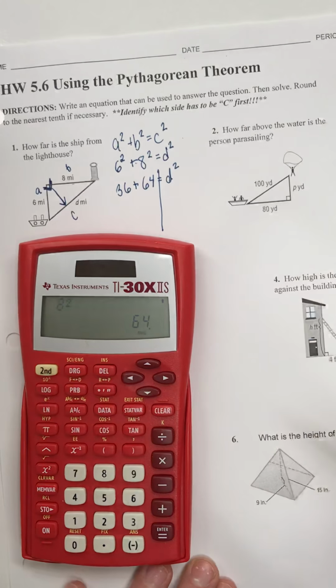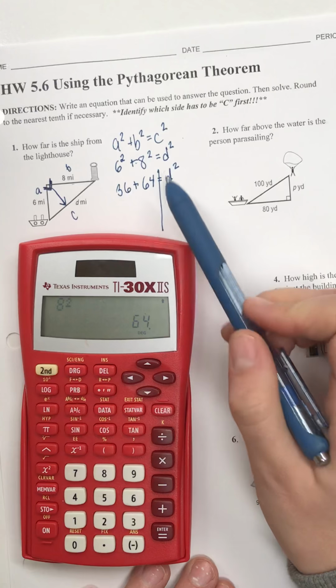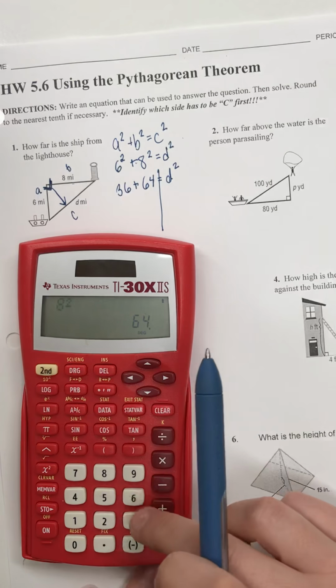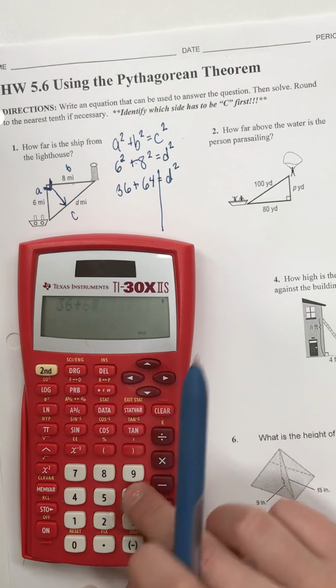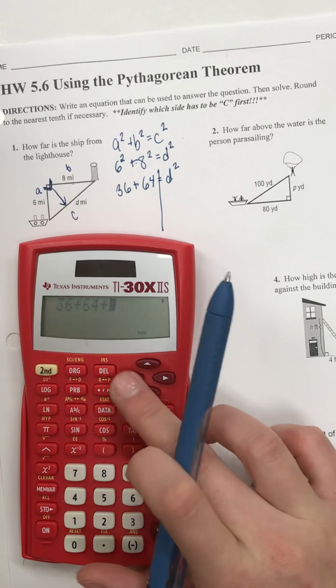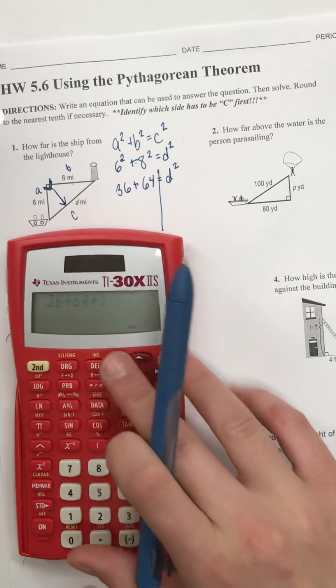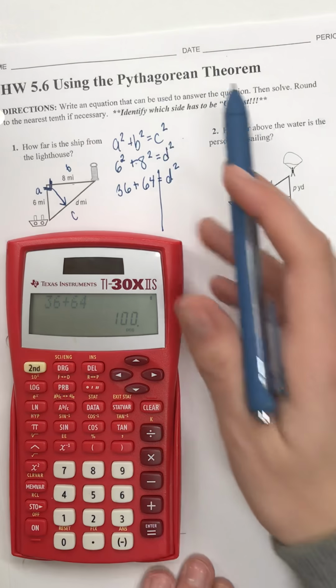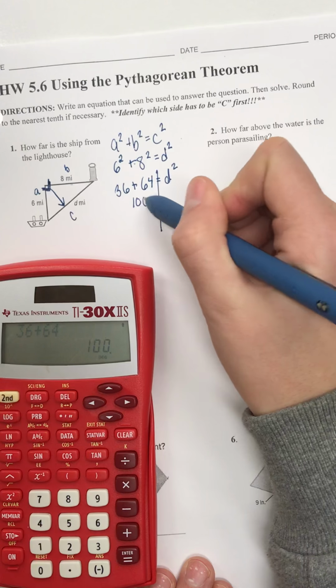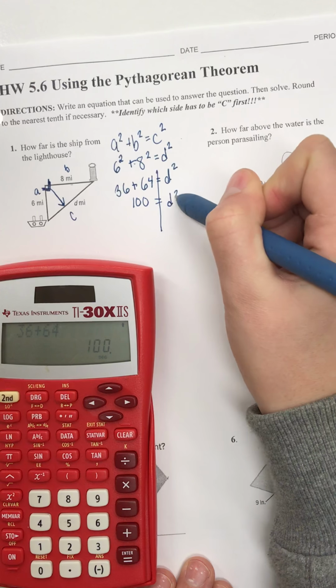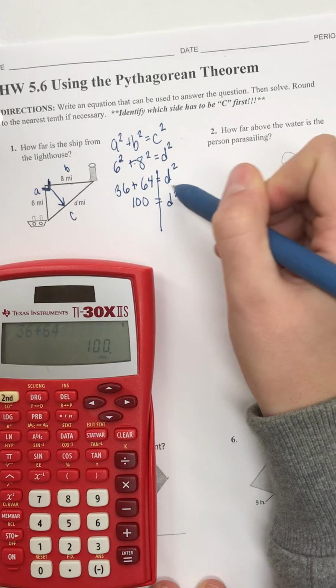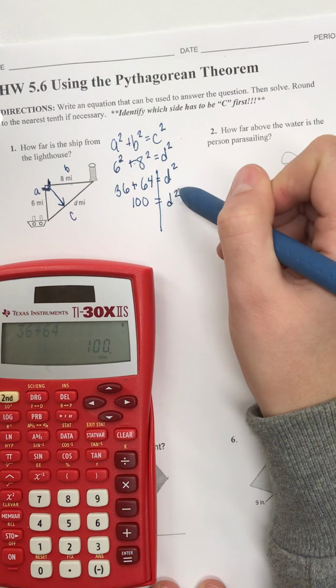From here you have to solve an equation. If there's anything that you can combine on the left side, go for it. So that's 36 plus 64, which gives me 100. And 100 is equal to d to the second power. Now, how do you undo something being squared?